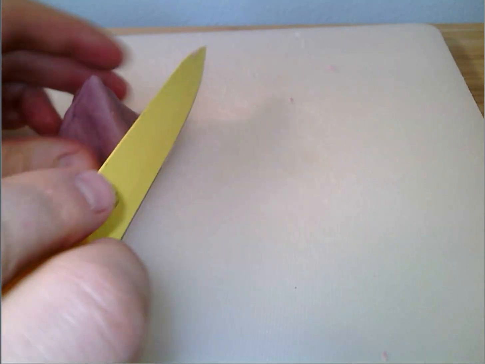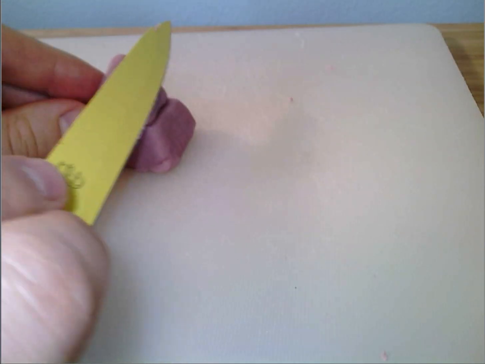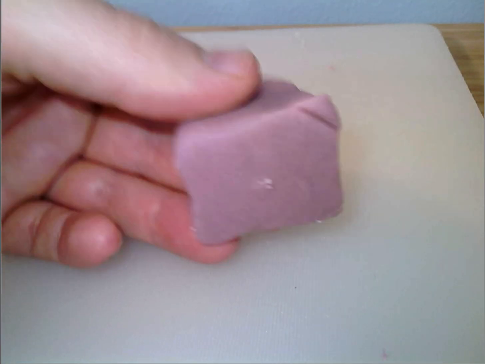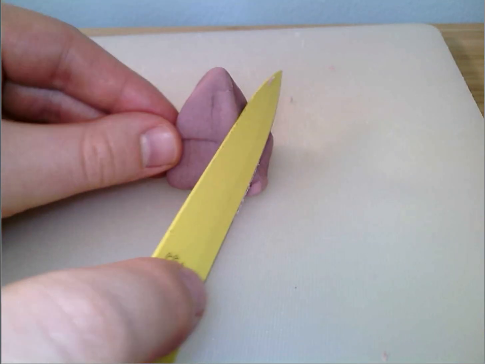So then the next polyhedra that we have is our pyramid. So here we have a square-based pyramid.